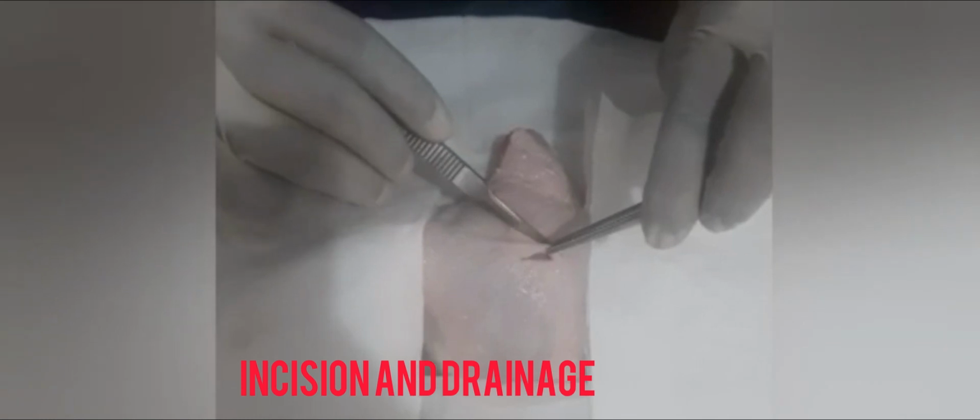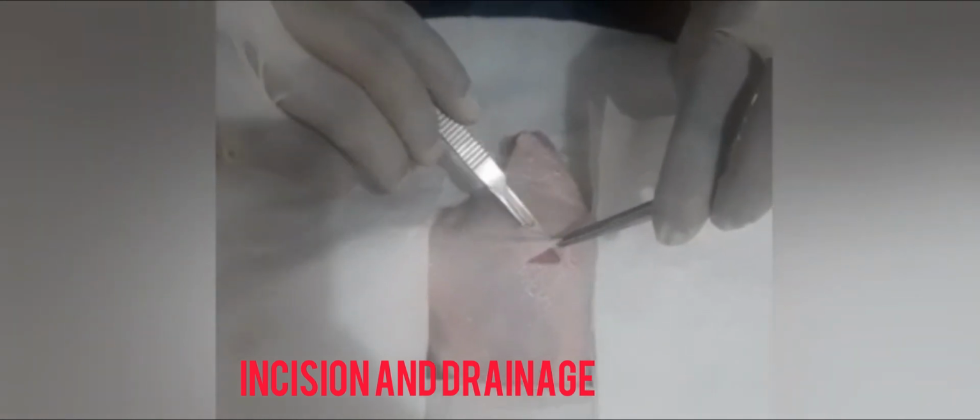For the elliptical incision, use a dissecting forceps to secure the skin tag or the tissue in place as soon as we go through with the incisions. Carefully cut through the edges of the skin tag.